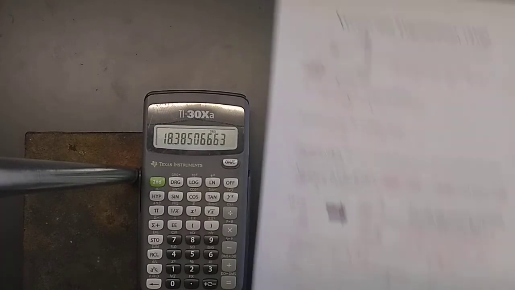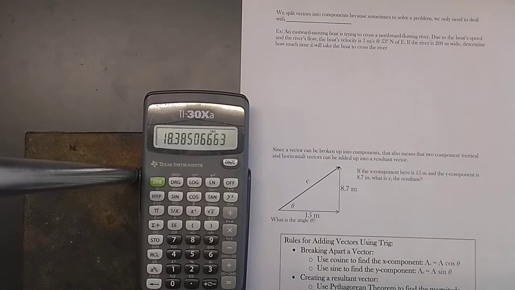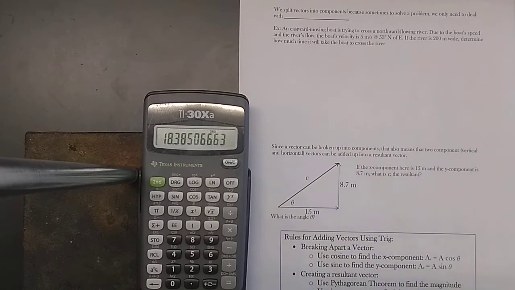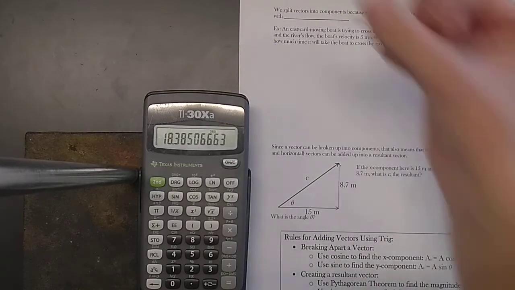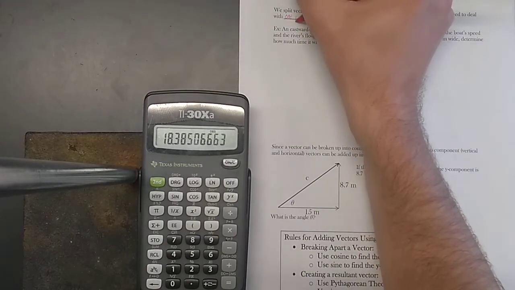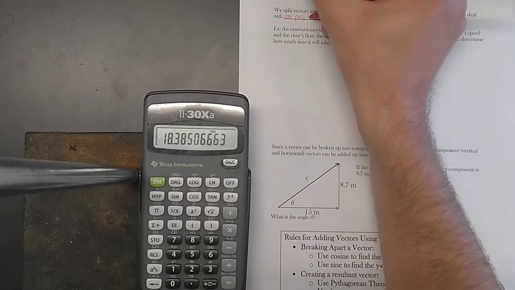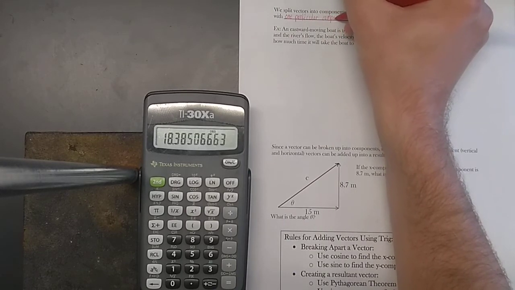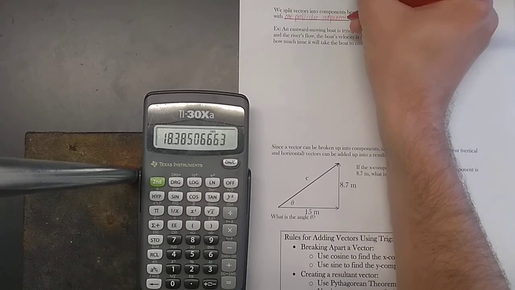Okay, so we split a whole bunch of vectors into components, but you're probably asking yourself, why are we making such a big deal about this? Why do we have to do this? Why do we split vectors into components? It turns out that we do this because sometimes in order to solve a problem, we only need to deal with one particular component, and we need to isolate that component and not have other components distracting from it.